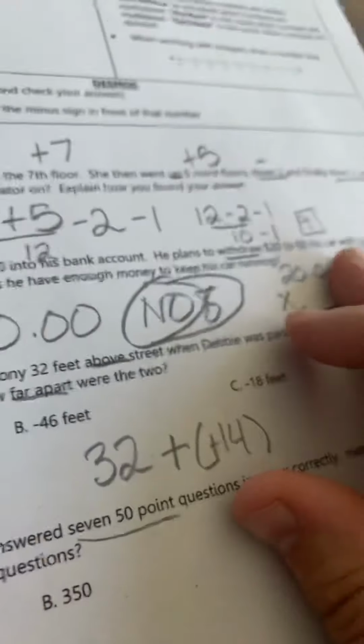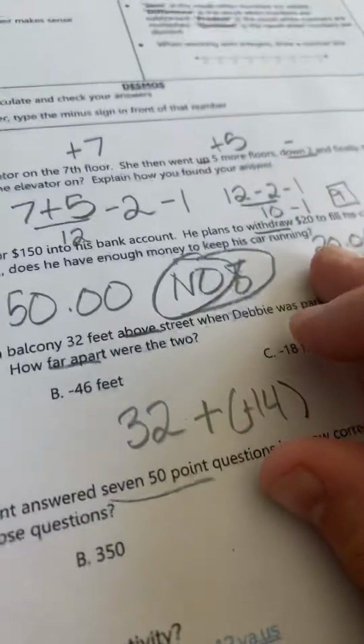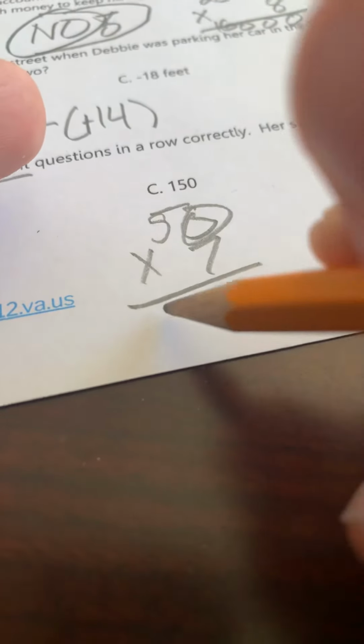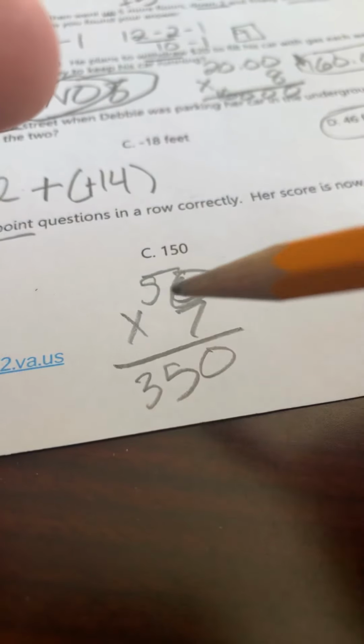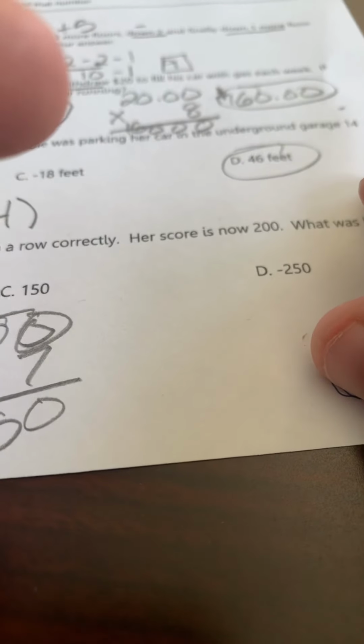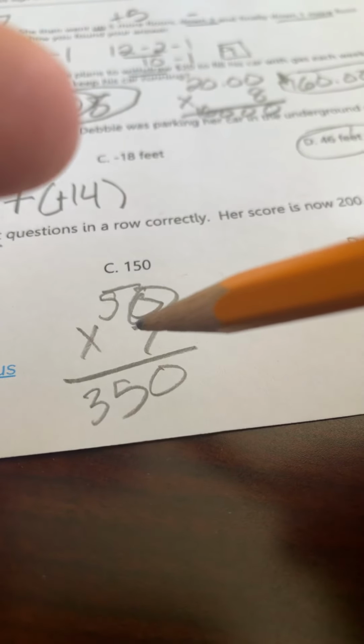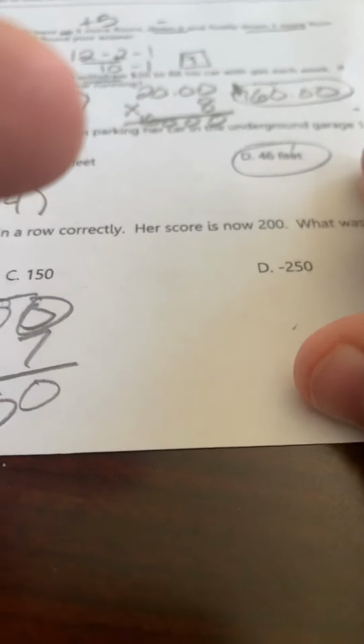So again, the first thing you need to do is multiply together 50 times 7. 0 times 7 is 0. 350. So now that's how many points she just got. Her score now is 200 with these points. She just got 7 questions in a row.